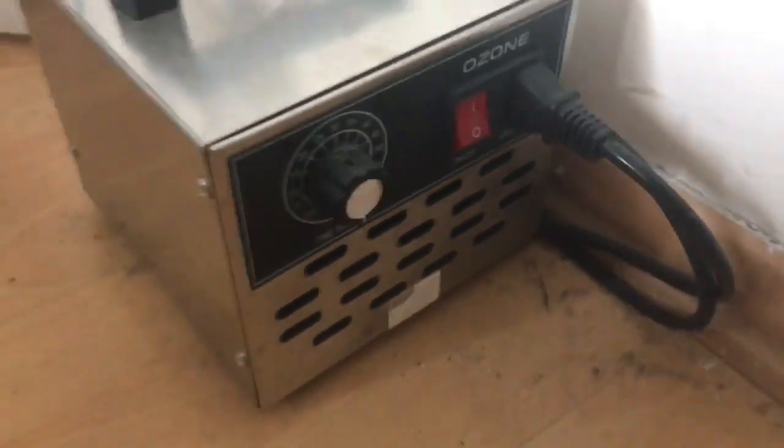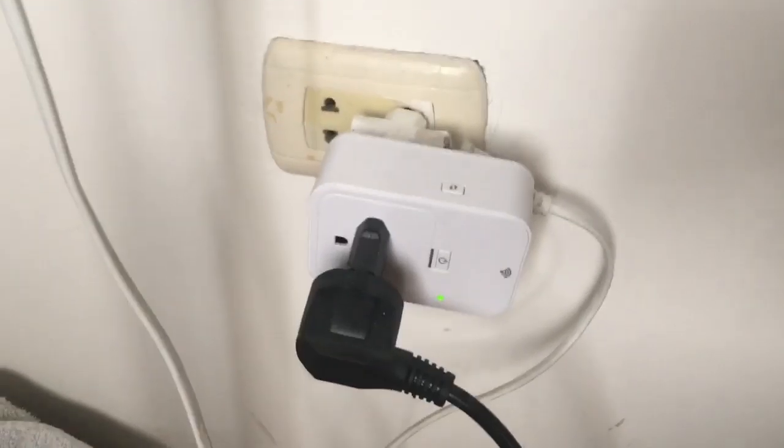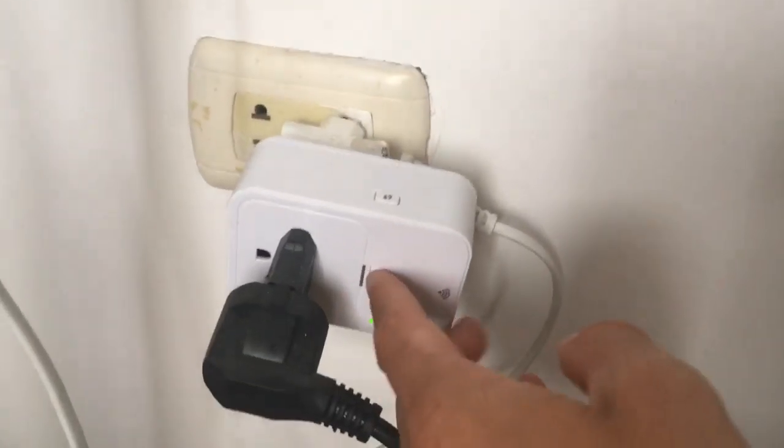So this is just a little video about my duty cycle timer. So we have a smart switch which is connected to the cloud, and that's controlling my ozone generator, which you can see here.